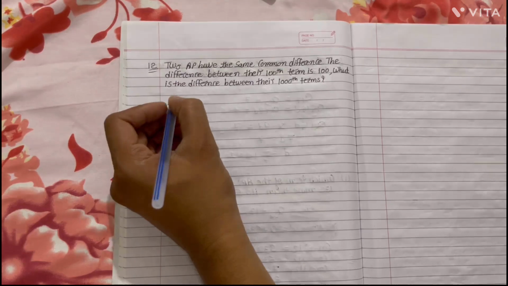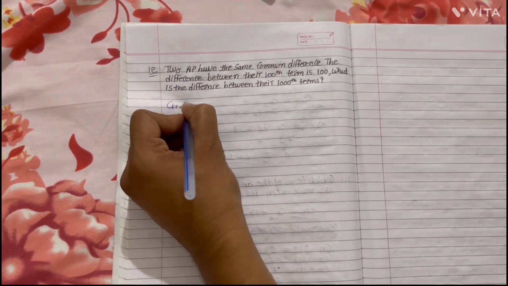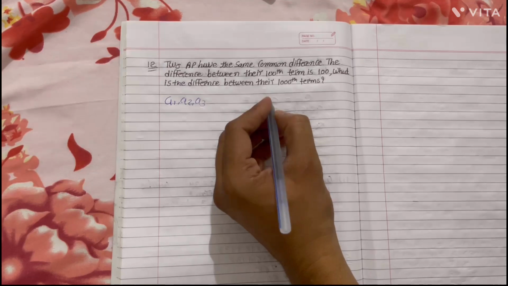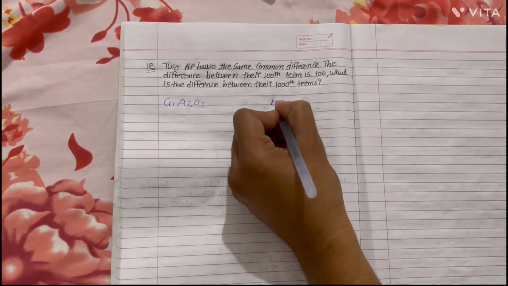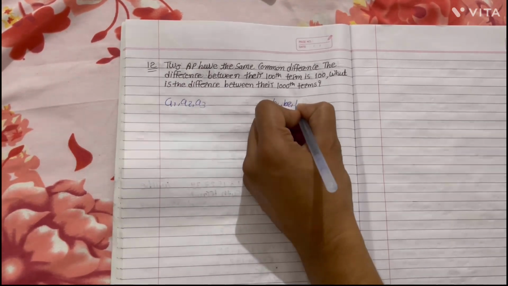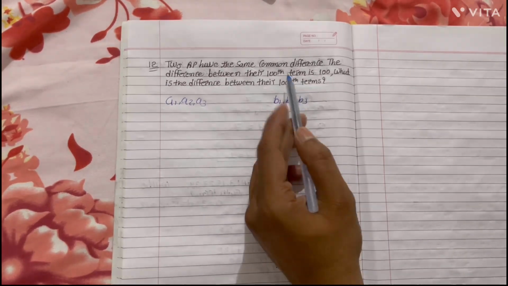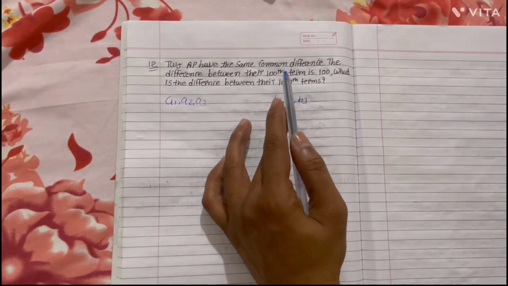Suppose that the first AP is like that, A1, A2, A3, okay, and the second AP is like that, B1, B2, B3, okay. What we are given, they have the same common difference.